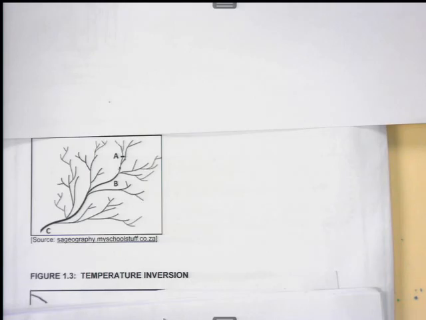1.2.3: State whether this drainage pattern is associated with a surface that has a uniform or varied resistance to erosion. You remember dendritic pattern will be associated with uniform surface. That is, the resistance to erosion will be uniform. So the correct answer there at 1.2.3 will be uniform.